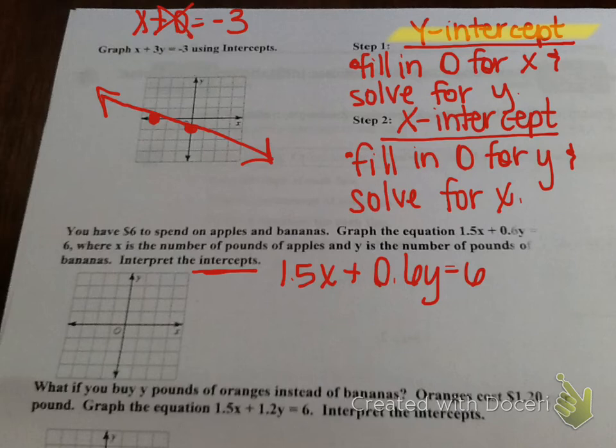So 1.5 times 0 is 0, which makes all of this go away. And I end up with 0.6y equals 6, divide by 0.6, and I get y equals 10.